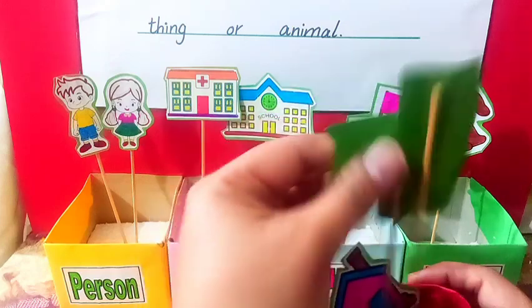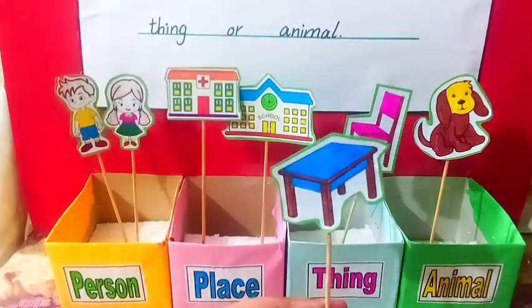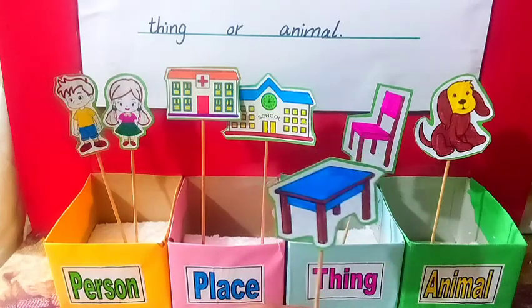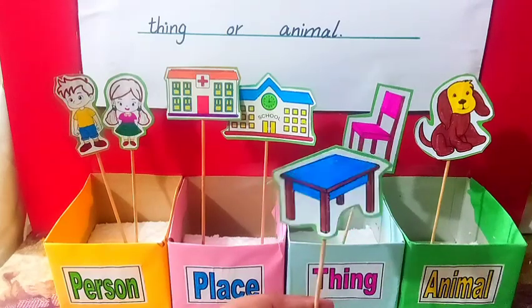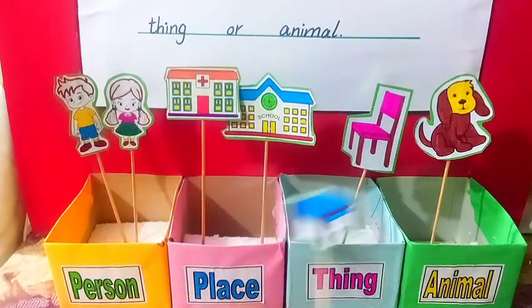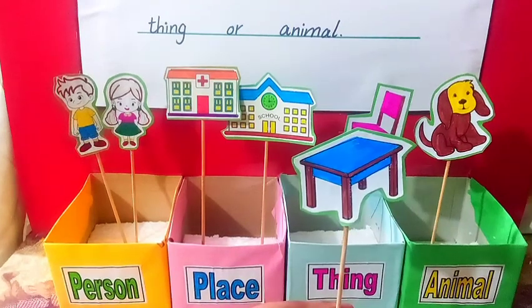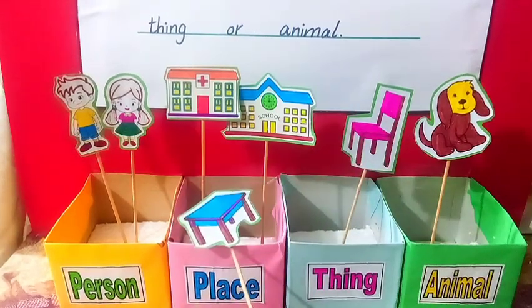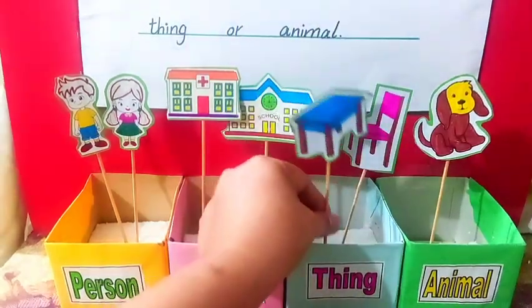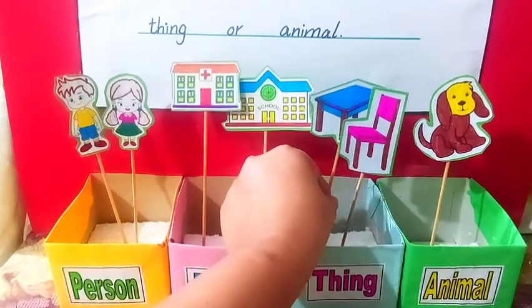Again, another stick. That is a table. Which picture is this? A table. So tell me, table is the name of a person, place, thing, or animal. Is table a place? No. Table is a thing. Table is the name of a thing.